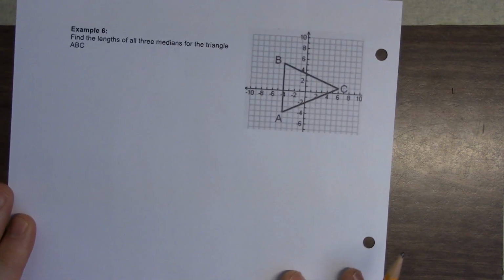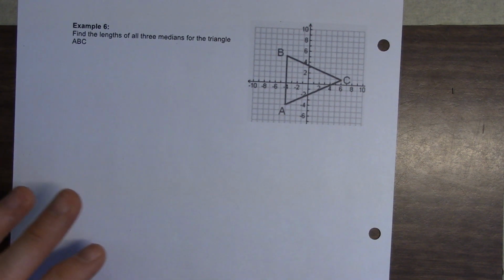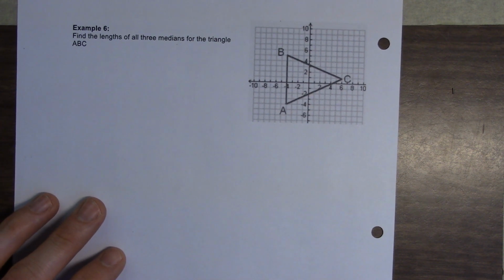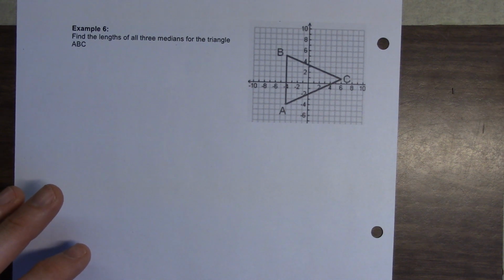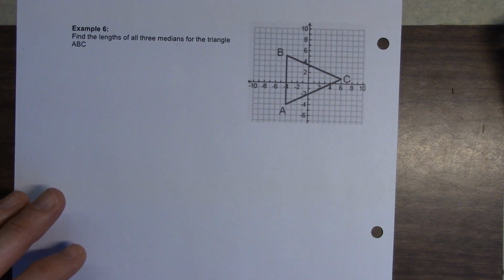Almost done. Last one. Find the lengths of all three medians for the triangle ABC. Ooh, what's a median? Who have I not picked on? Teodi, what's a median? Where one of the vertex, like, crosses through the middle of.